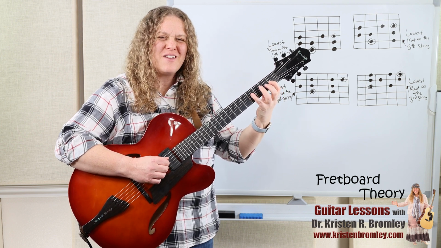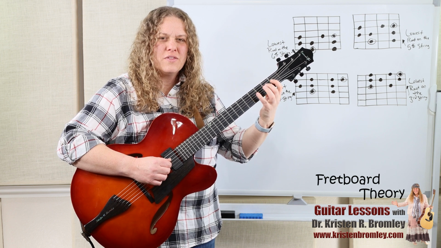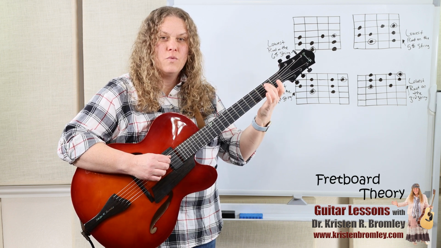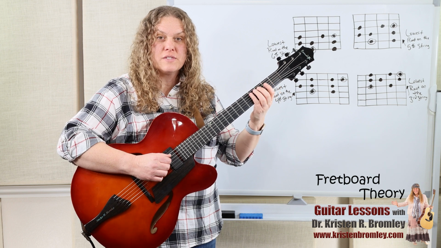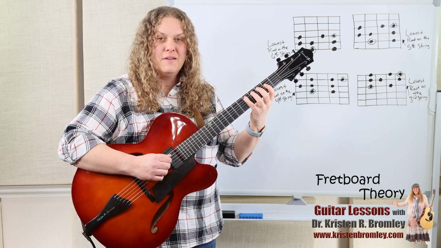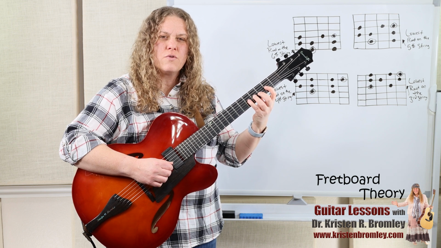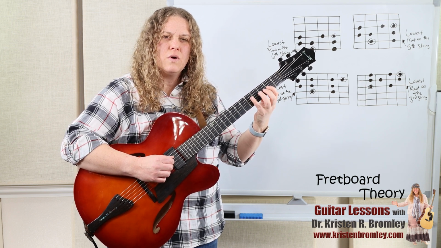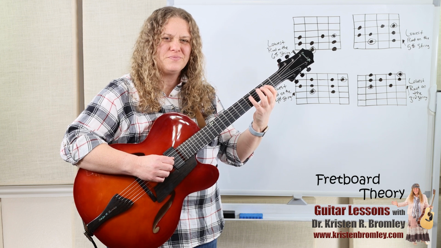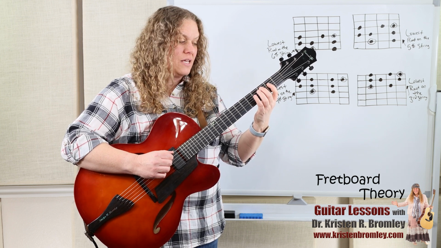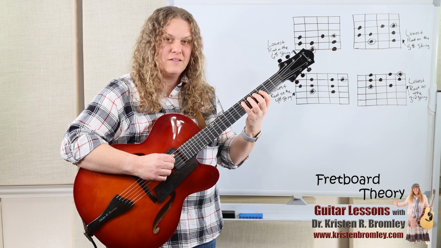And I'm playing that same form with my lowest root on the 5th string. So it works the same, and then I can slide it on up. Because we're not using open strings, these are movable scale forms. We can play them anywhere along the fretboard. Now I'll take it up to the 4th fret.